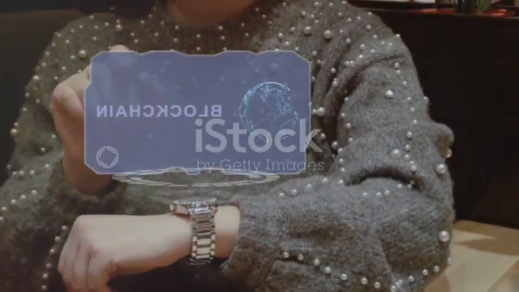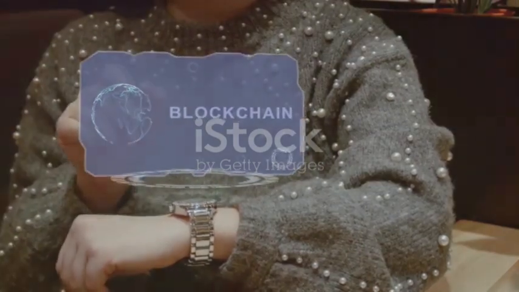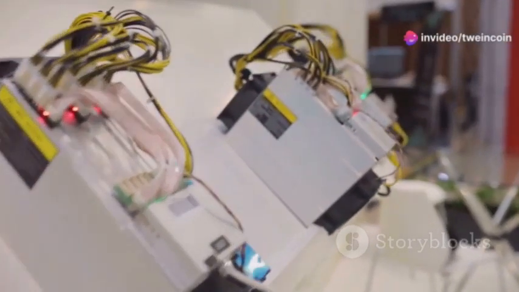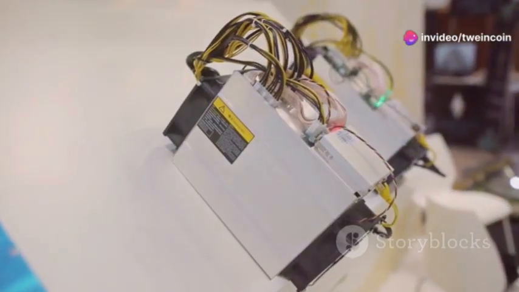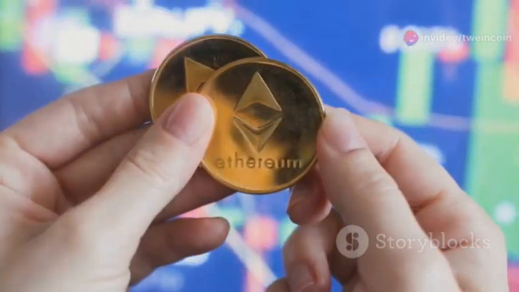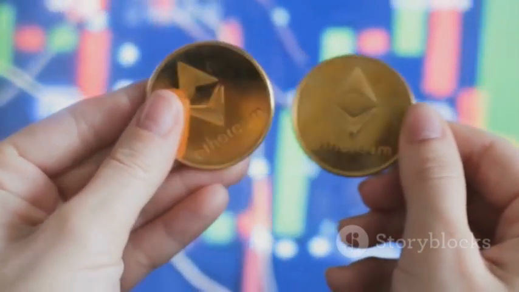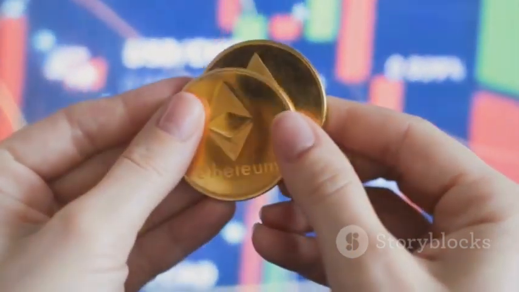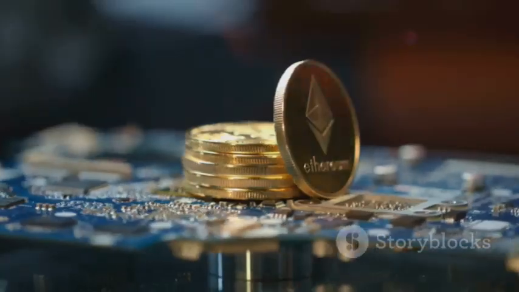So, in summary, gas fees on Ethereum are what make transactions possible. They pay for the work done by miners or validators, ensuring that the network remains secure and that transactions are processed. While these fees can sometimes seem frustrating, they play a crucial role in keeping Ethereum decentralized and secure.